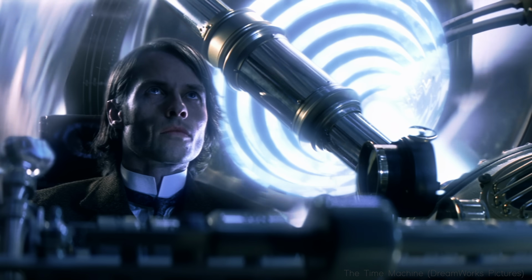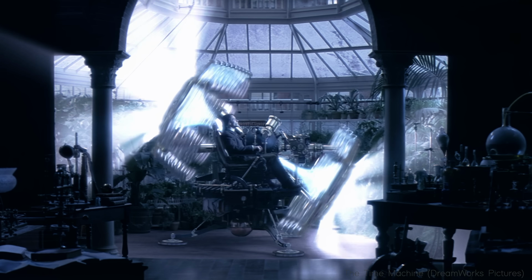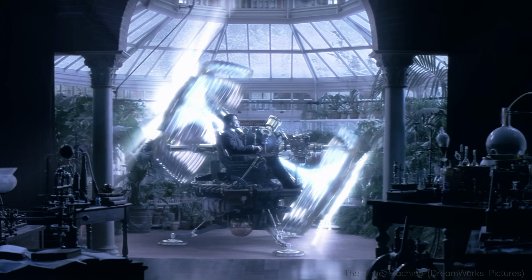But the point is that in either case, our current understanding here prohibits the idea of a self-contained, faster-than-light warp drive.